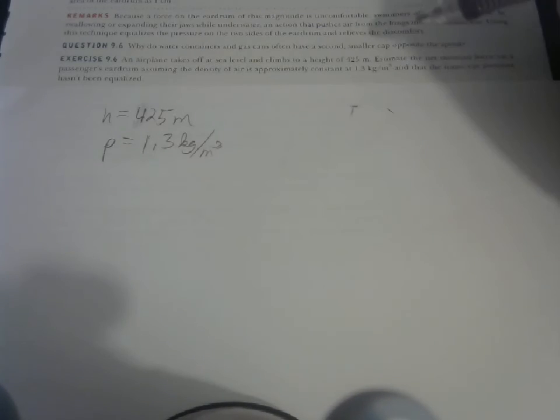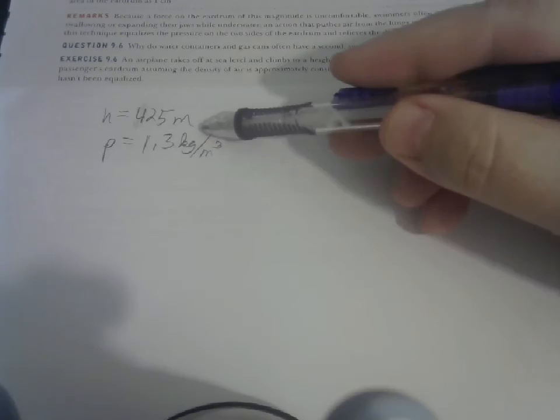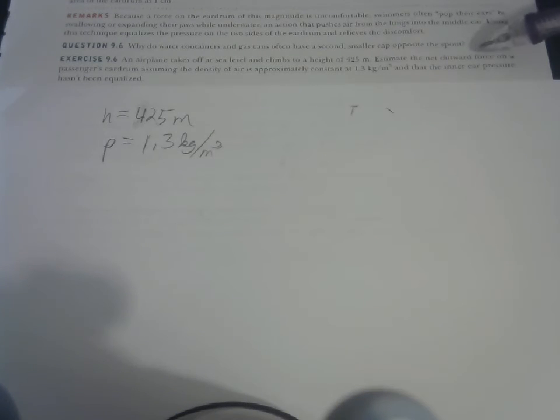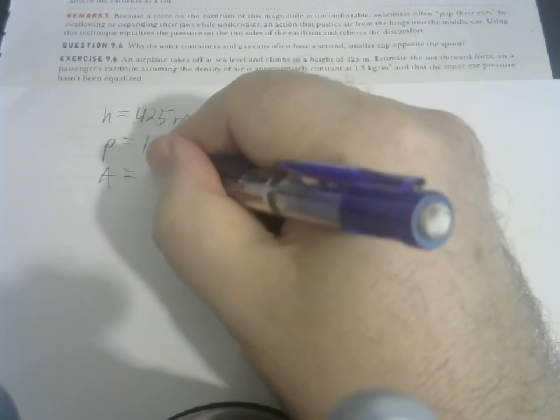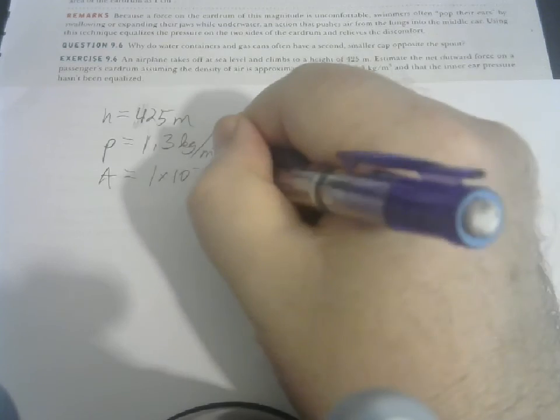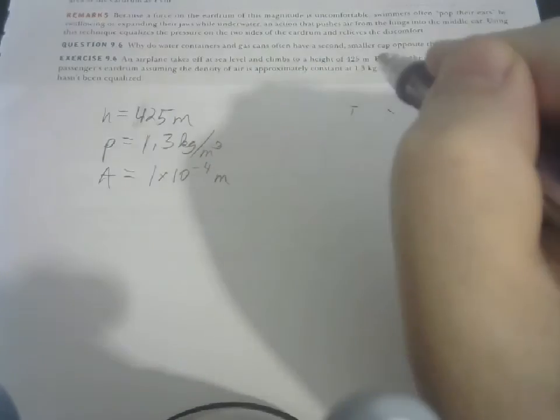Exercise 9.6 asks us, an airplane takes off at sea level and climbs to a height of 425 meters. Estimate the net outward force on a passenger's eardrum, assuming the density of air is approximately constant at 1.3 kilograms per meter cubed. And I was about to say that once again the area of the eardrum is about 1 times 10 to the negative fourth meters squared.